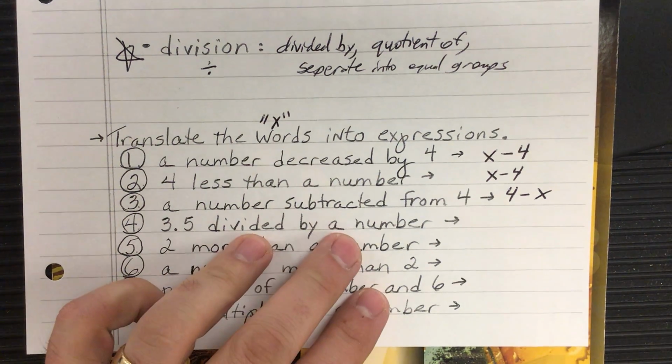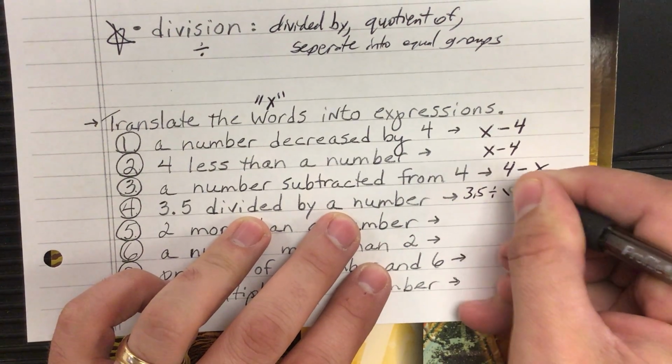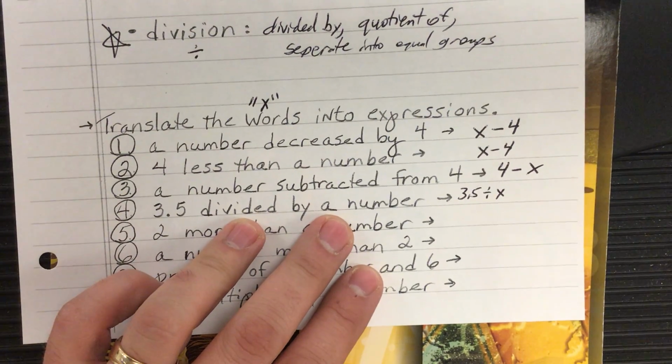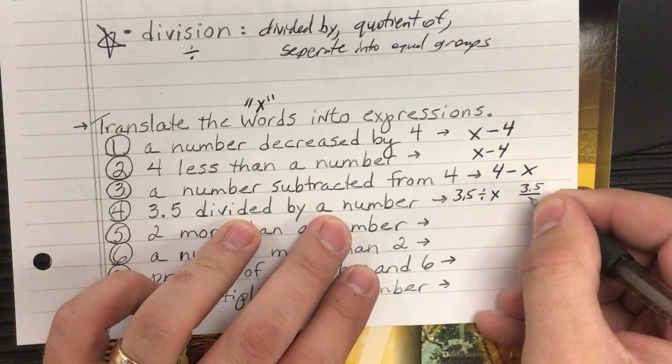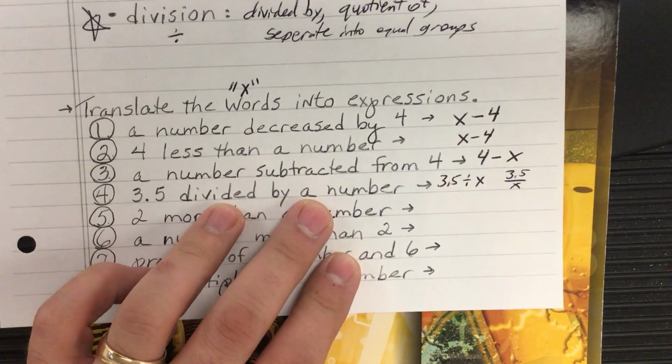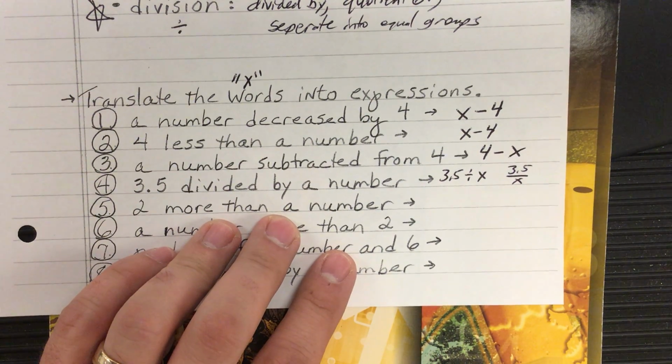3.5 divided by a number. 3.5 divided by x. Again, it has to be that order. You could also write that as a fraction if you wanted to. Either one is fine. 2 more than a number.